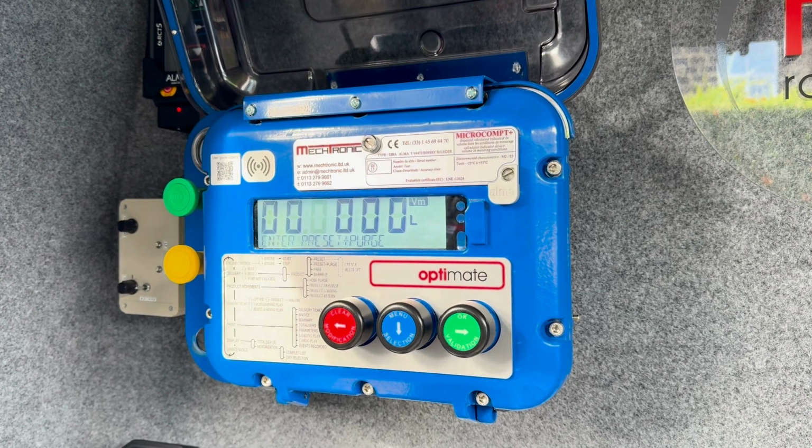So this preset volume is the total volume of product that we wish to deliver to the customer, including the line change. So if the customer has asked for 300 litres, we would input the preset volume as 300 litres.